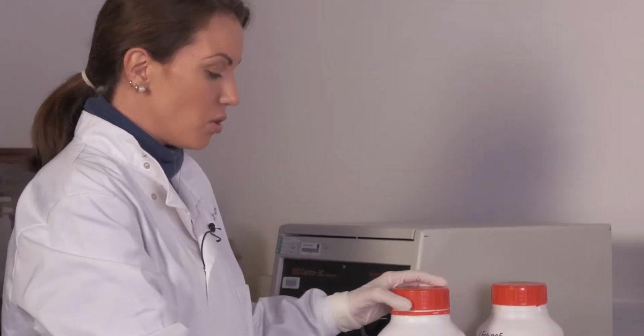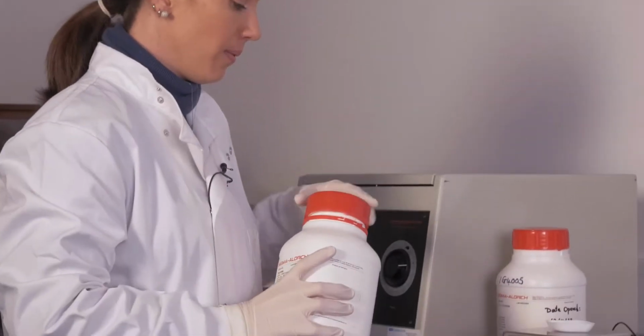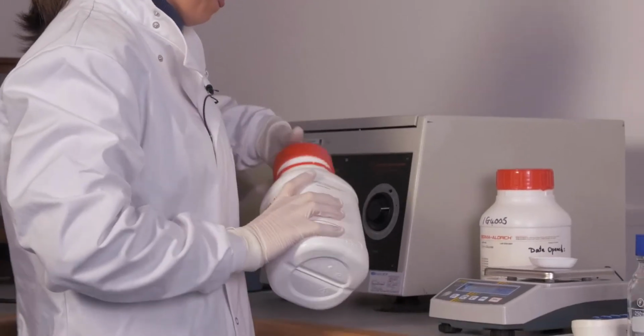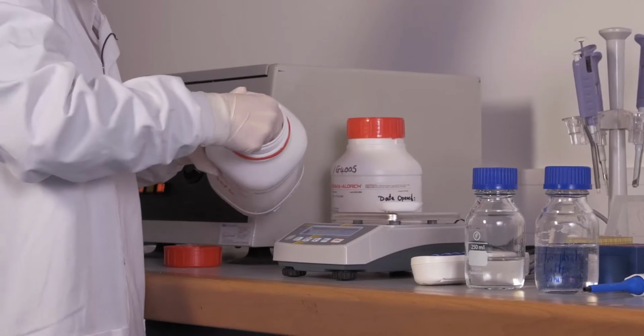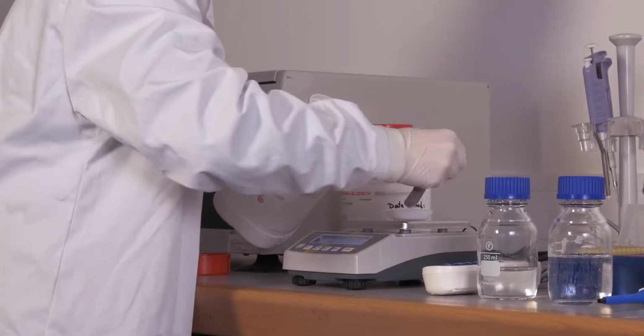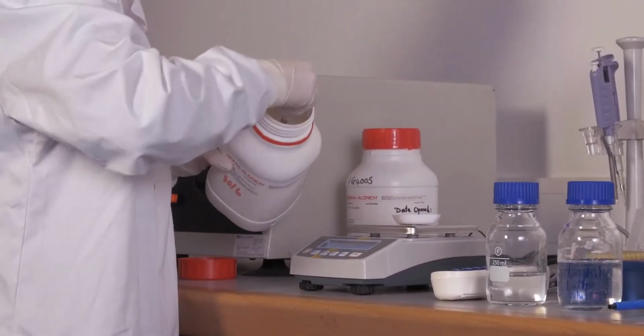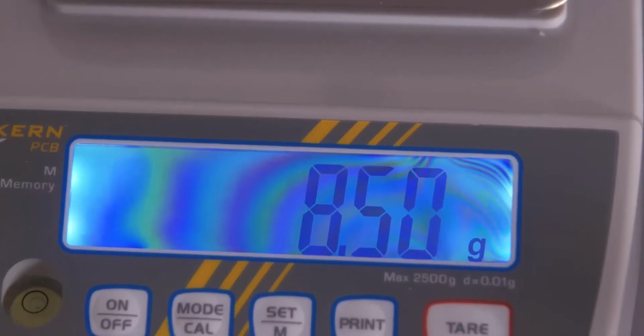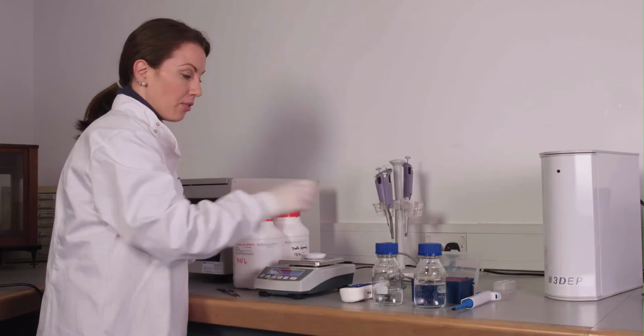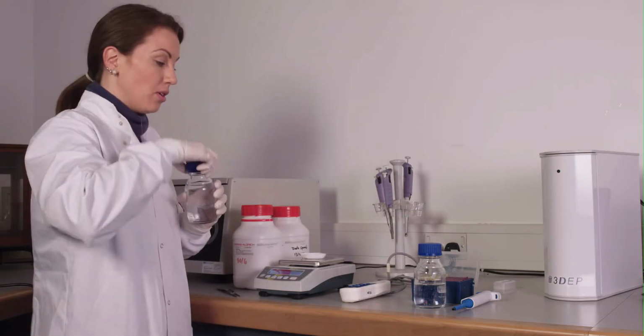So if you weigh the sucrose out to 8.5 grams, once you get about 8.5 grams, you can add that to your DI water.